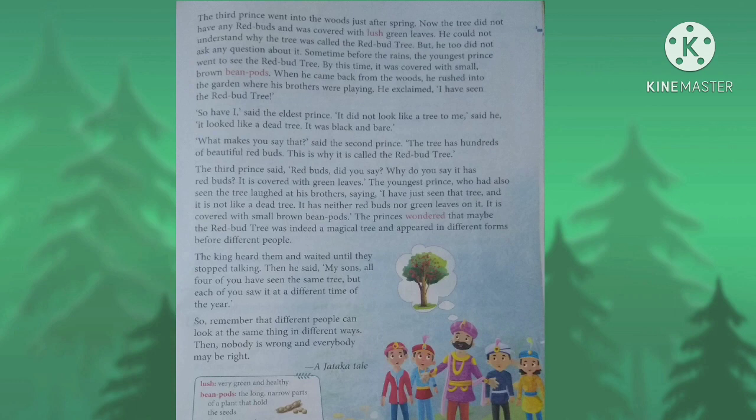The youngest prince, who had also seen the tree, laughed at his brothers, saying, "I have just seen that tree, and it is not like a dead tree. It has neither red buds nor green leaves on it. It is covered with small brown bean pods." The princess wondered that maybe the red bud tree was indeed a magical tree and appeared in different forms before the different people. The king heard them and waited until they stopped talking.